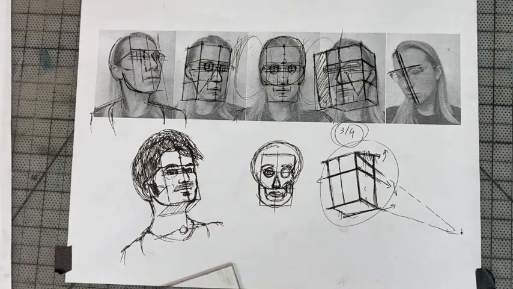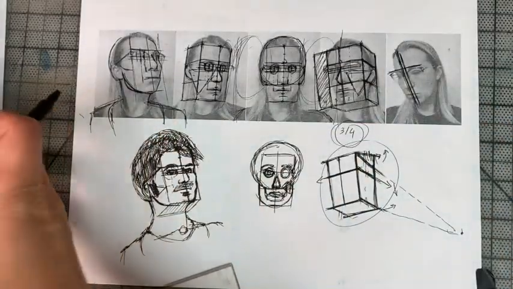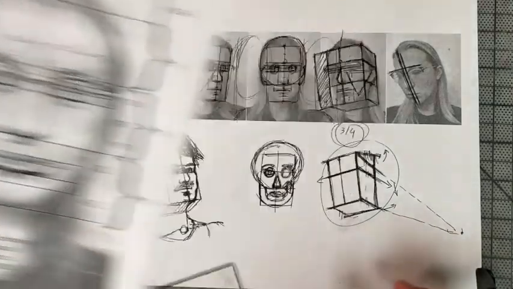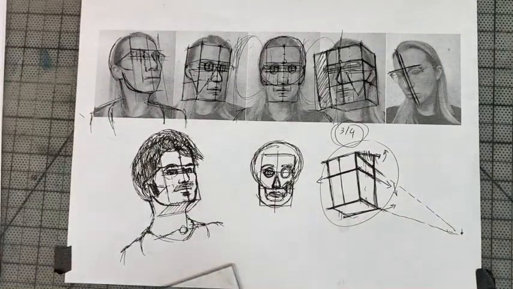All right, I hope this was helpful, and if you need those dimensions, which again I have broken out on a sheet, they're going to be in the description.